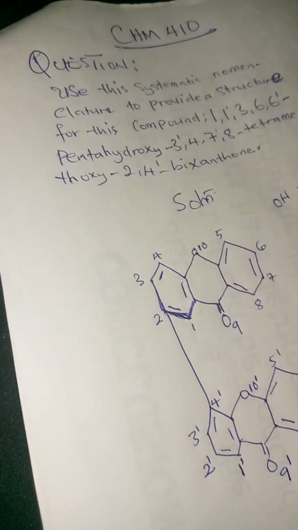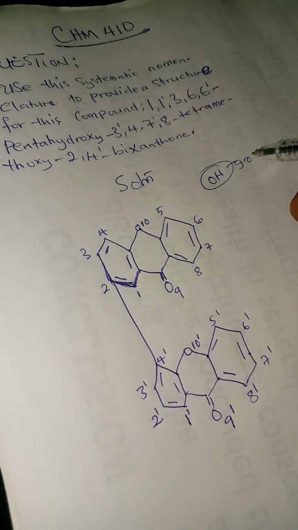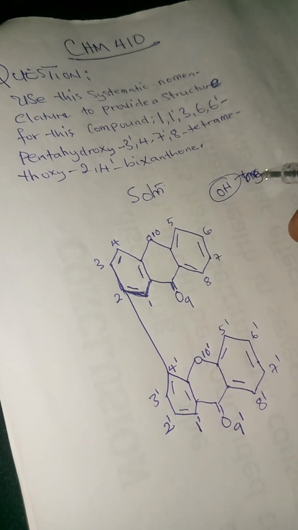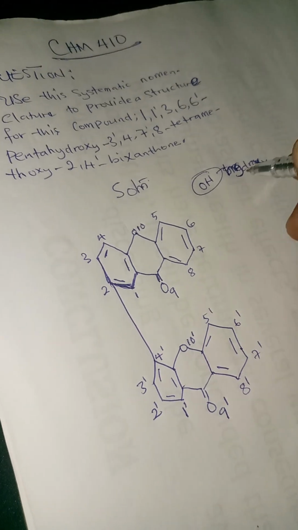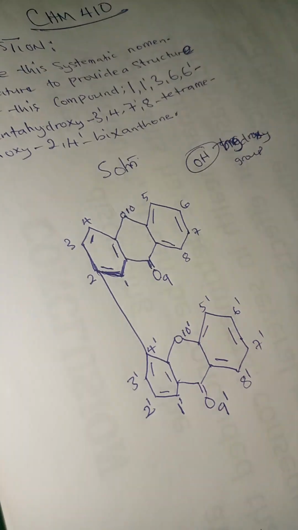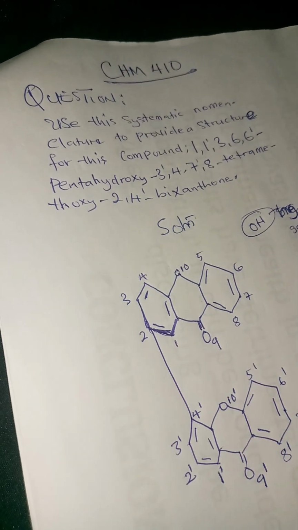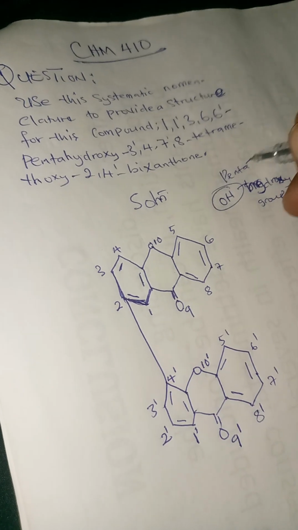This is your hydroxy group. Penta means 5.